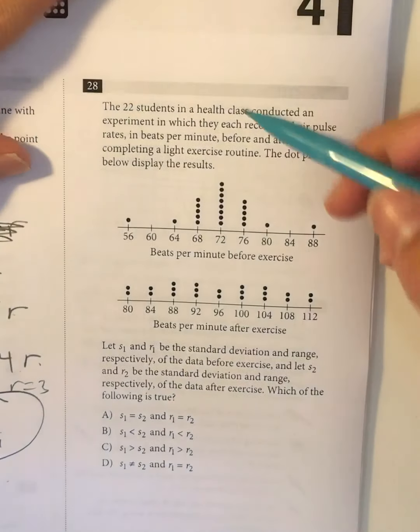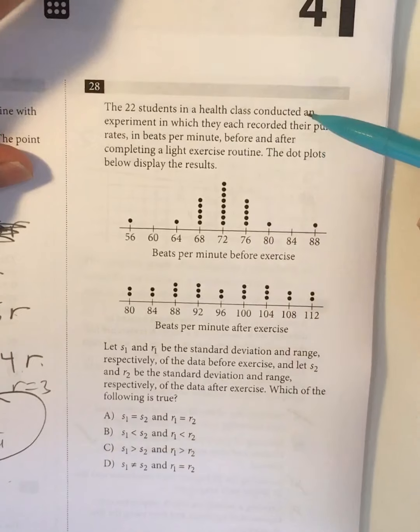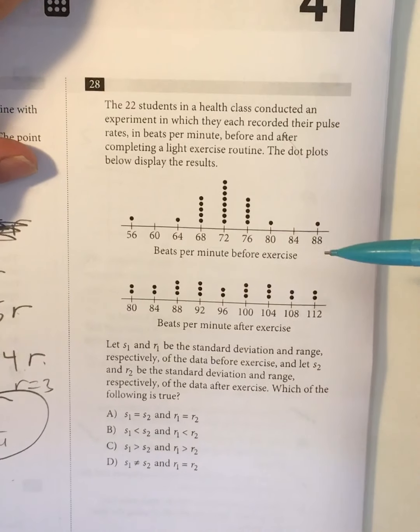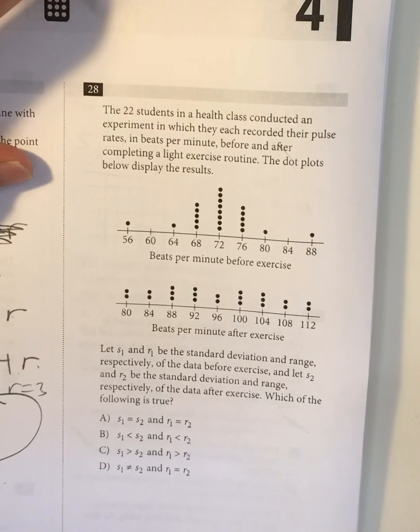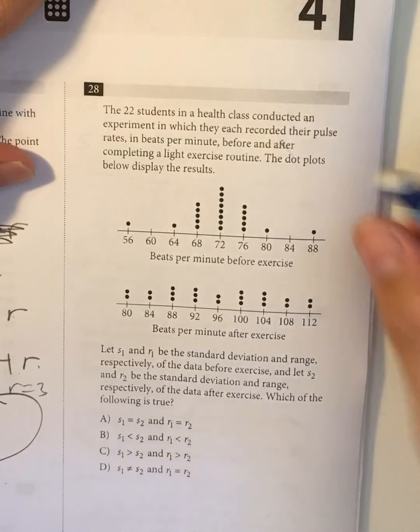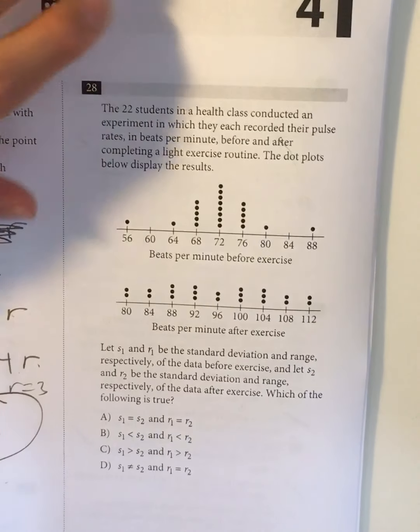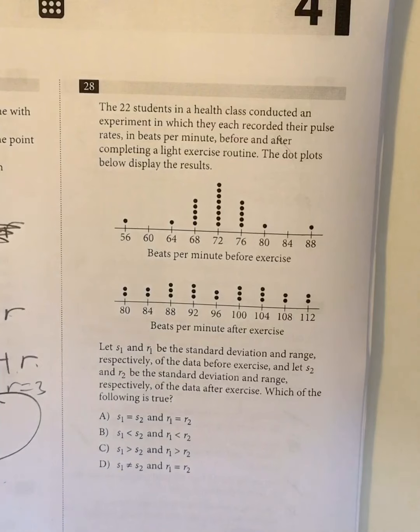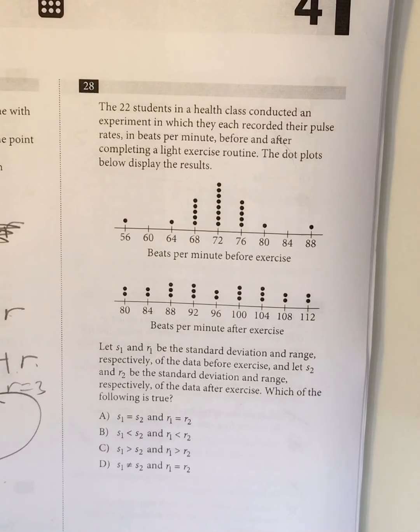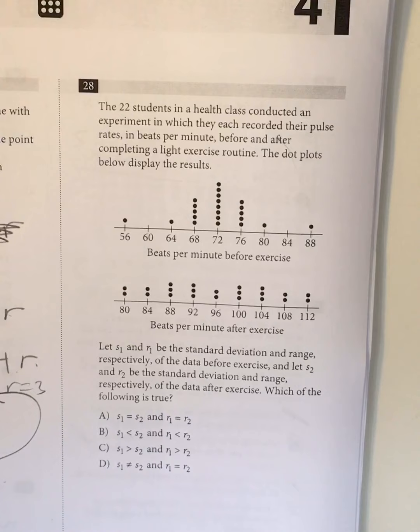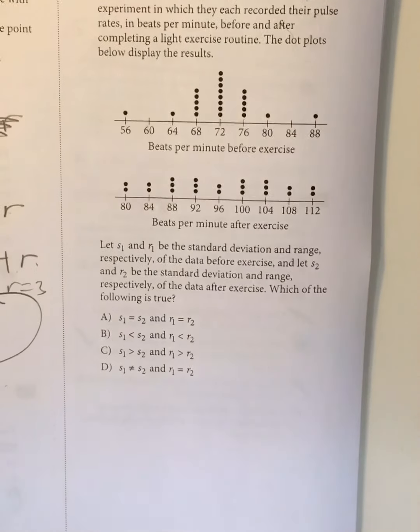Next question. The 22 students in a health class conducted an experiment in which they each recorded their pulse rates in beats per minute. After completing a light exercise routine, the dots below represent the results. Let S1 and R1 be the standard deviation and range respectively of the data before exercise, and let S2 and R2 be the standard deviation and range respectively of the data after exercise. Which of the following is true?